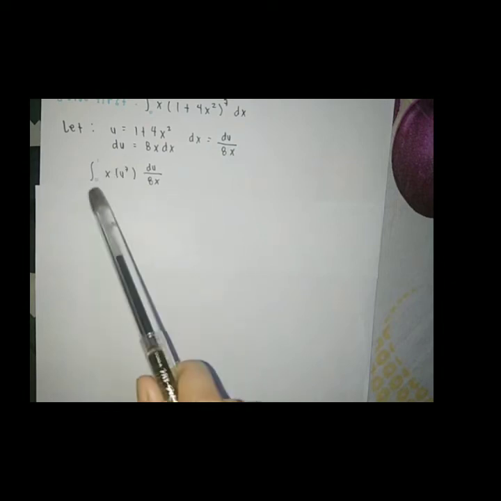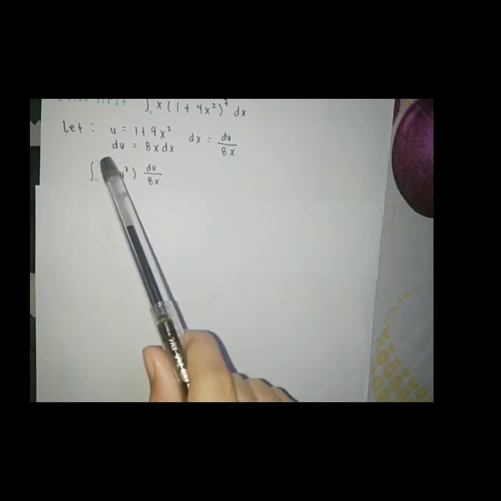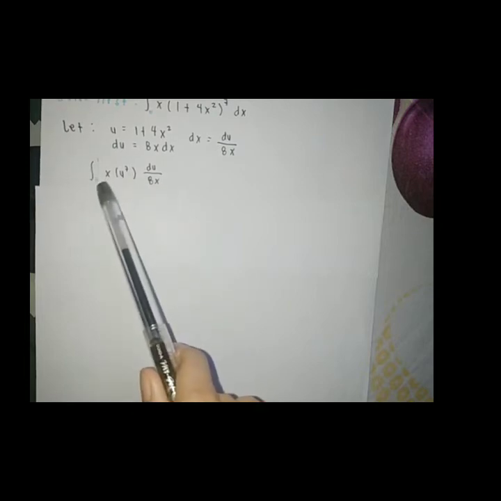So since I let it be u, it will become the integral from 0 to 1 of x times u to the 7 du over 8x. Here the x cancels, so what remains is 1 over 8. I took out the 1 over 8 since it is a constant, so 1 over 8 times the integral of u to the 7 du.